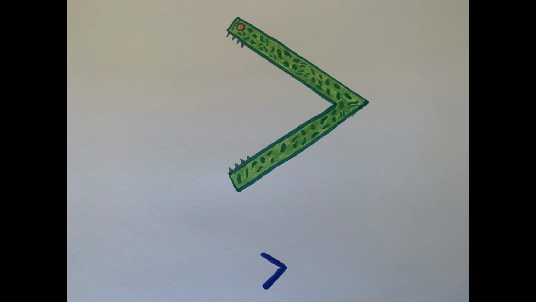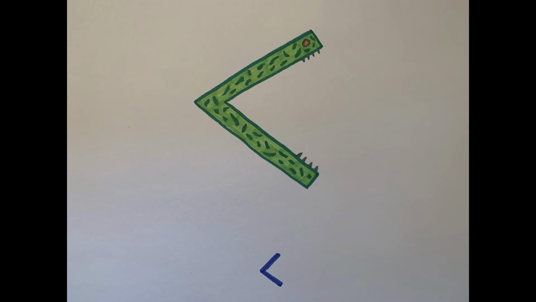First, do not look at these symbols and try to guess their original words. Let's view them as gators. One gator opens its mouth to the left. It wants to eat things on the left side of the problem. The other gator opens its mouth to the right. It wants to eat things on the right side of the problem.